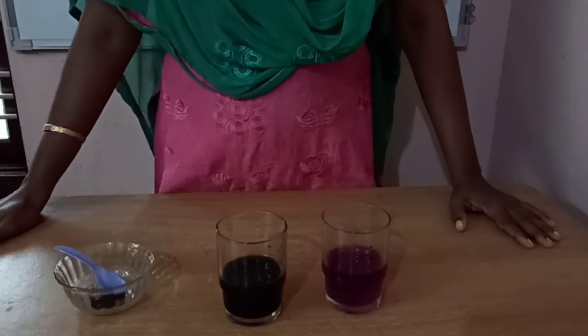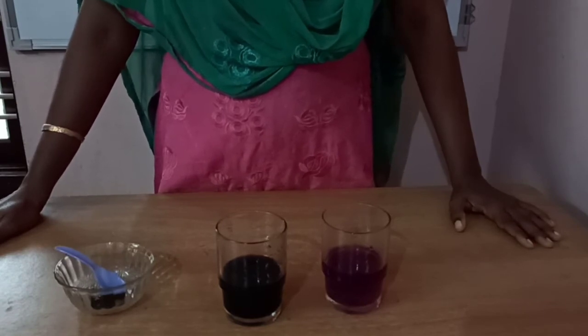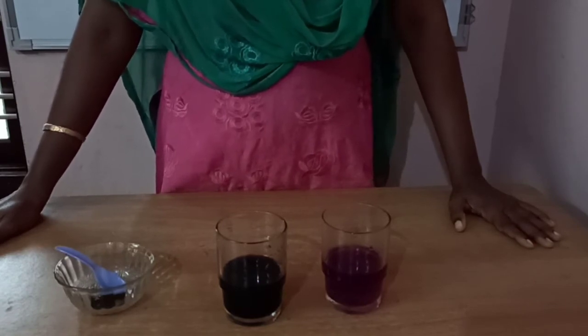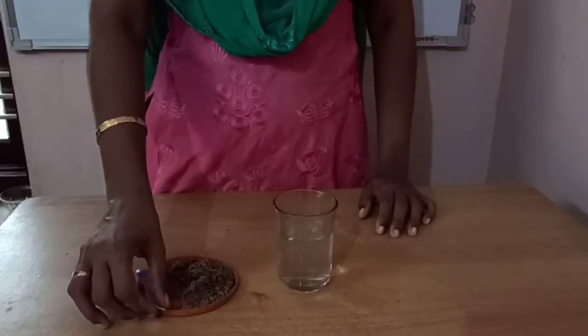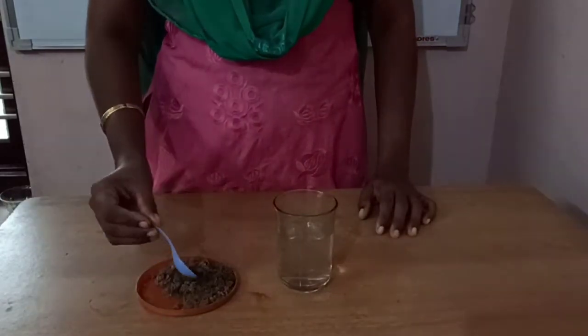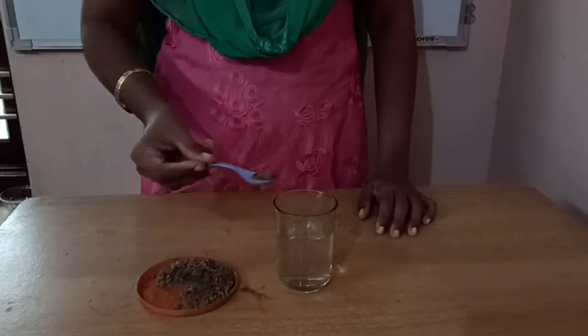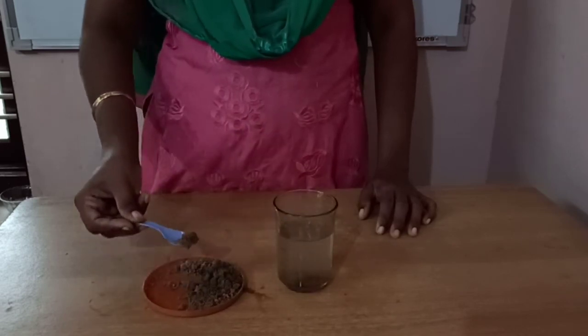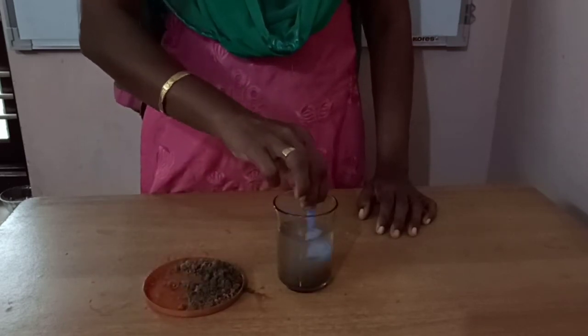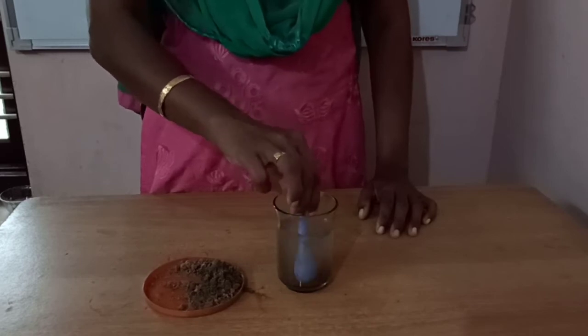Here the solute is potassium permanganate. Clear? Let us make a mixture by adding soil in water. You have seen this mixture in our previous class.